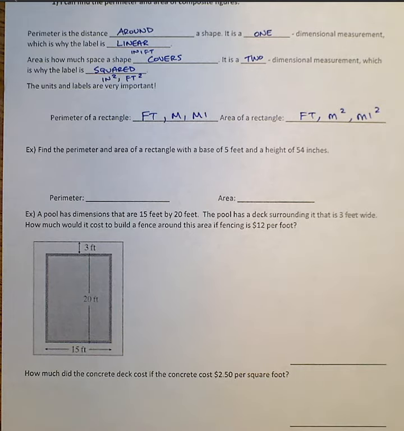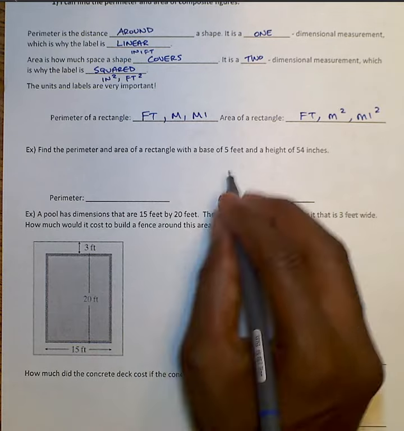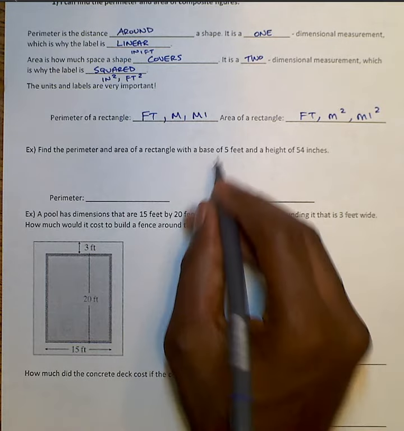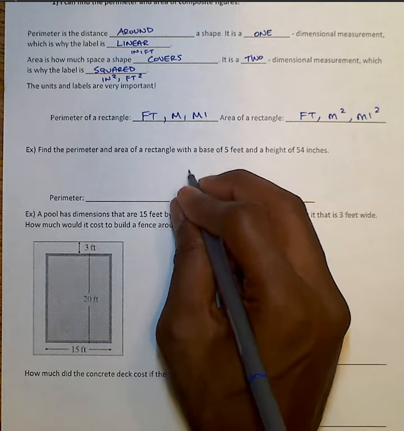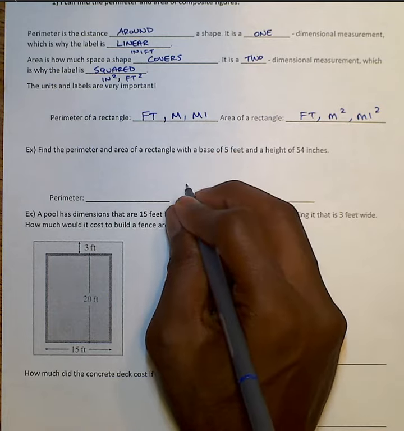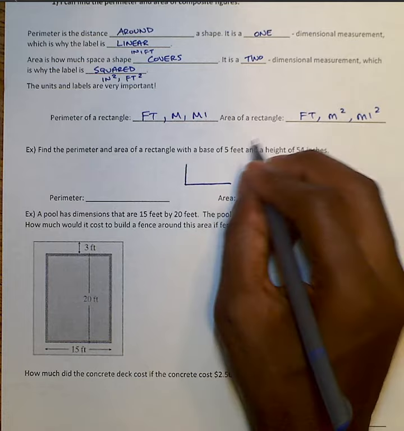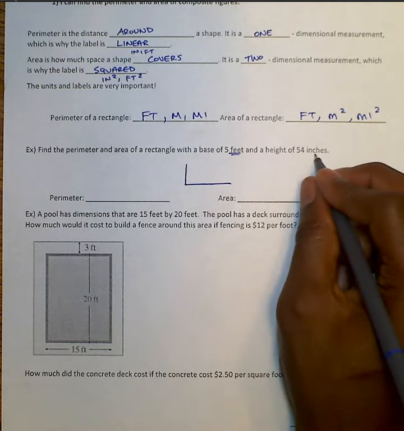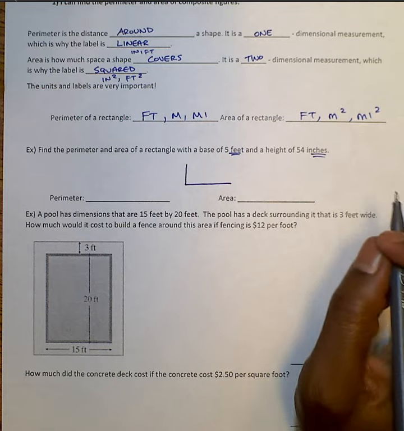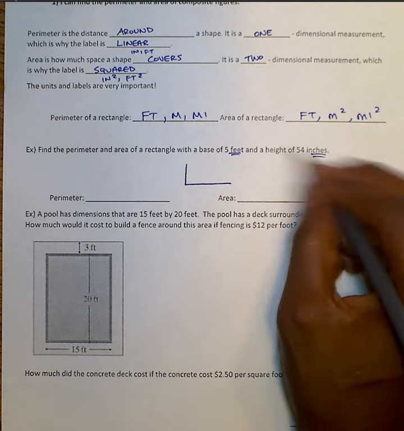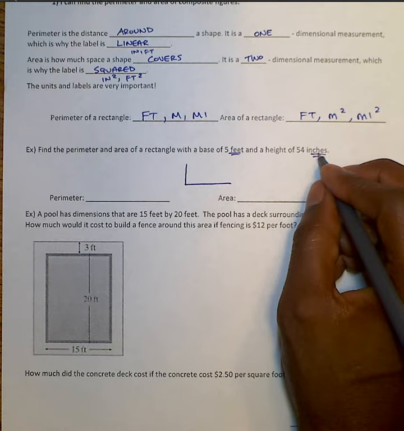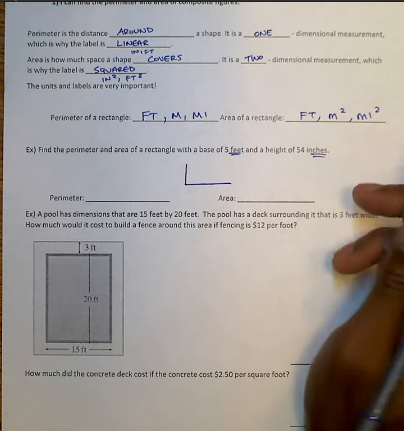It says find the perimeter and area of a rectangle with a base of 5 feet and a height of 54 inches. Okay, quickly, important for us to know that we're going to try to use the same units. So they kind of tried to trick us here. Feet, inches. I am going to change feet into inches because I know that if I change inches into feet, it's going to give me a decimal. I don't really feel like dealing with decimals.